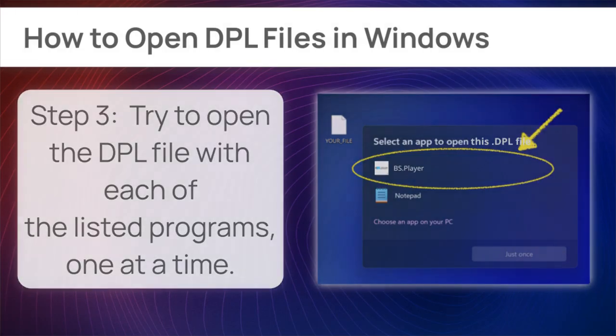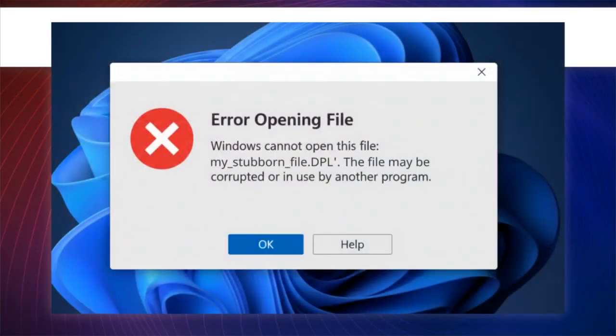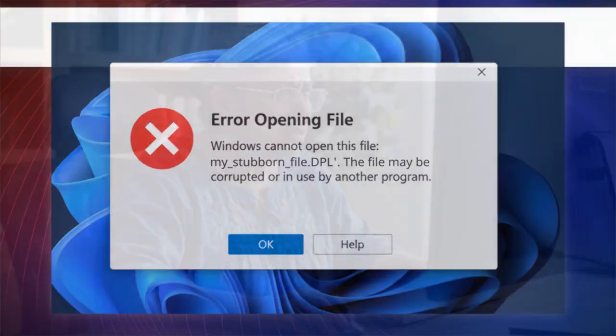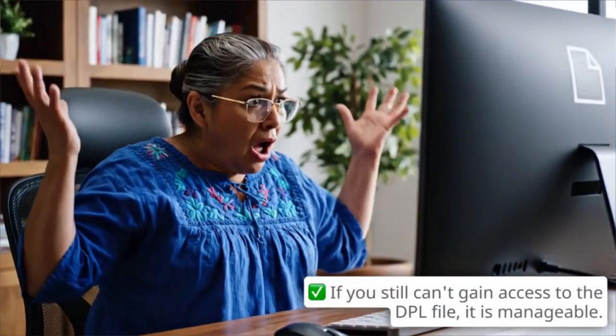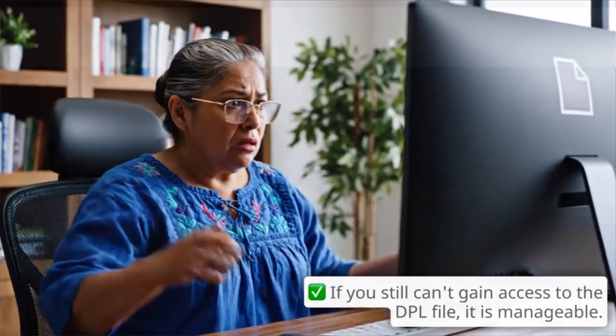Persistence is crucial here. If the DPL file won't budge, stay calm. The stubbornness of this DPL file requires decisive action. Run these specific tests right now to determine the exact failure point.